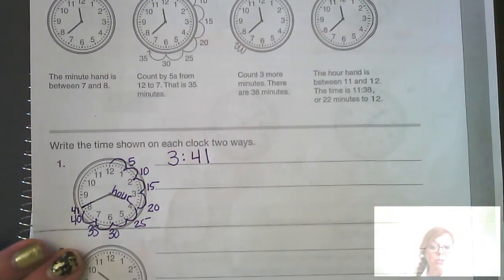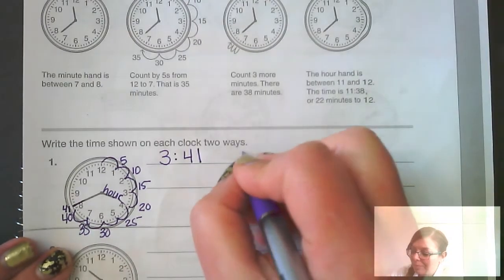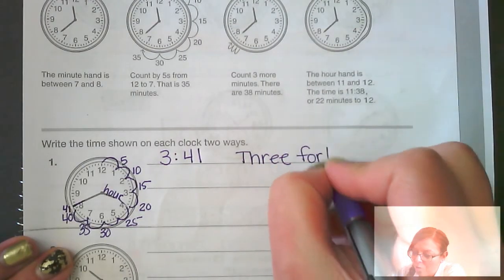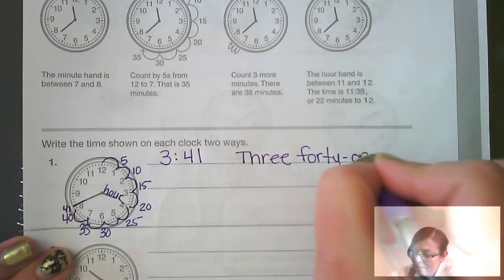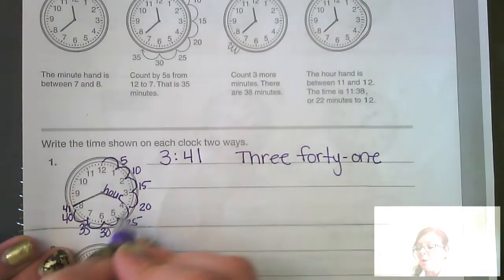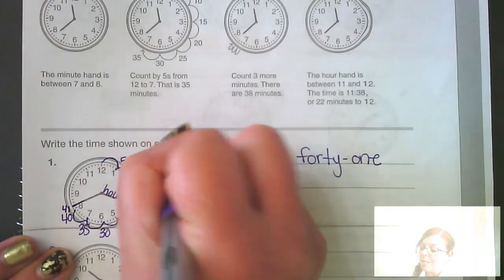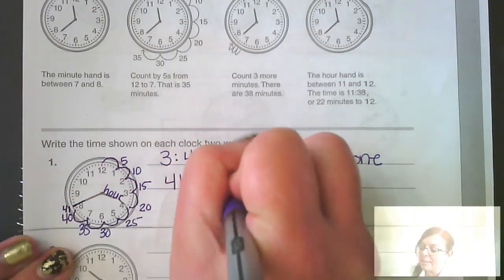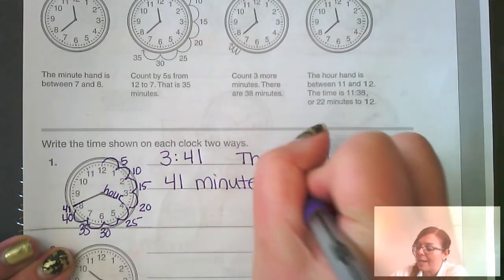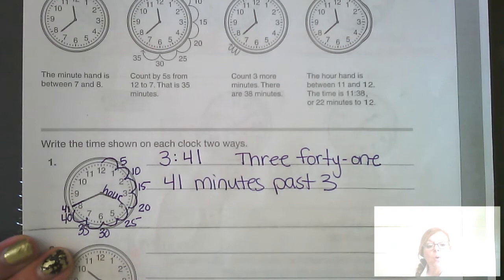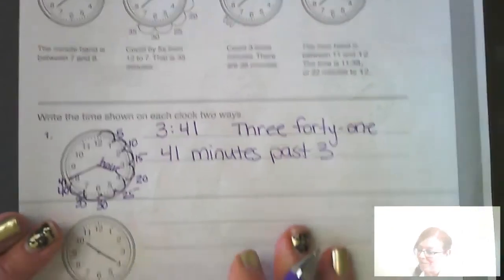You could also say 3:41. Or how many minutes past 3 o'clock is it? 41 minutes past 3. Okay, so let's go ahead and move on to the next one.